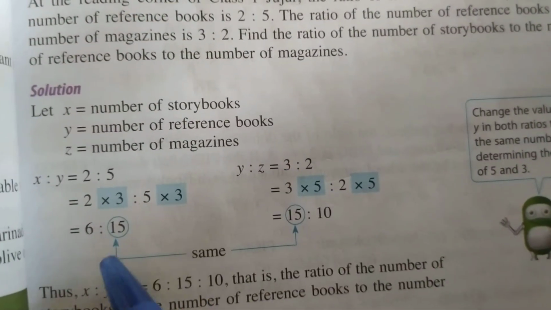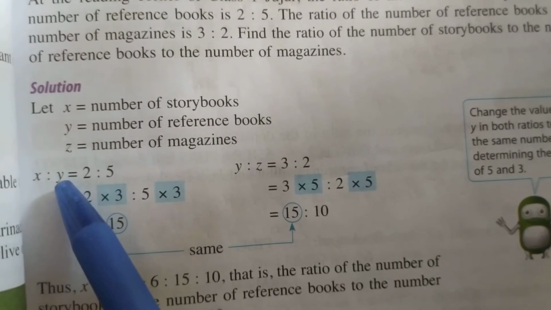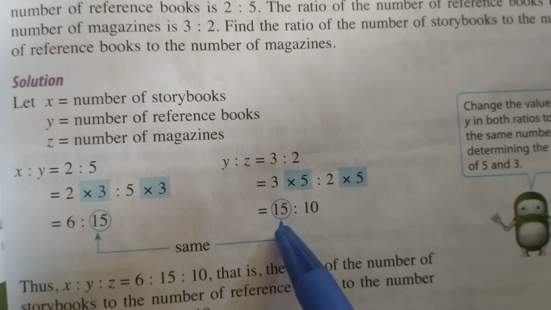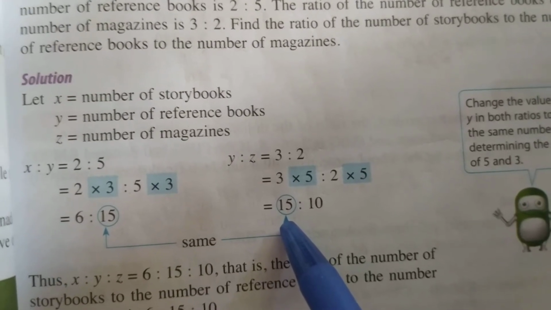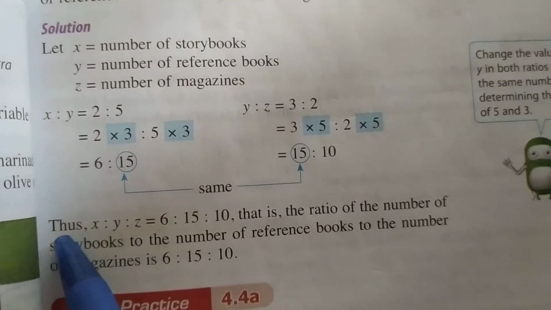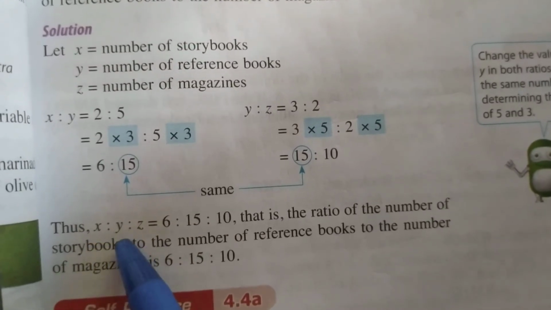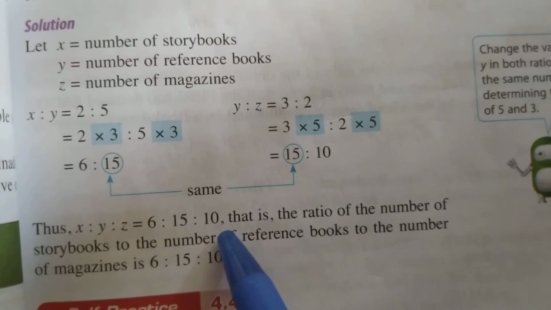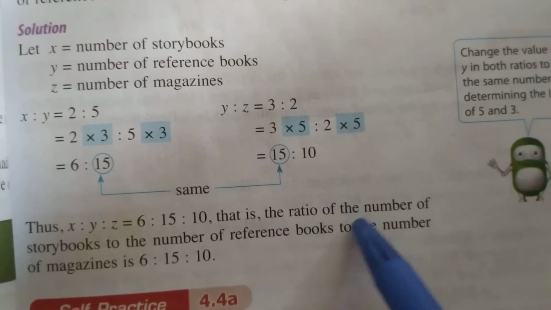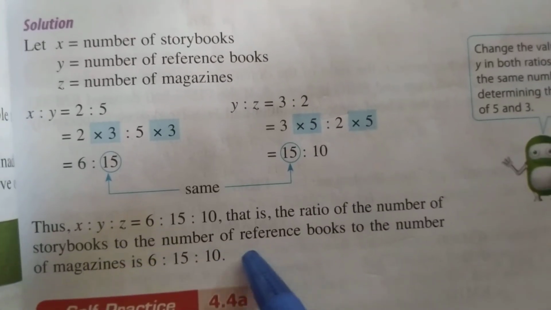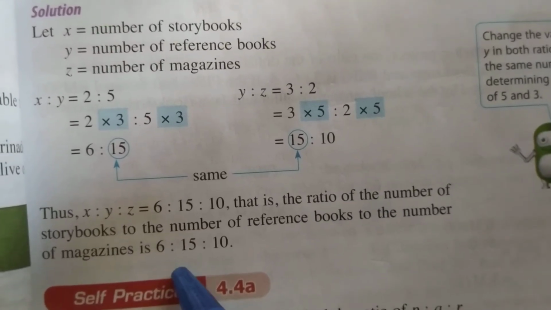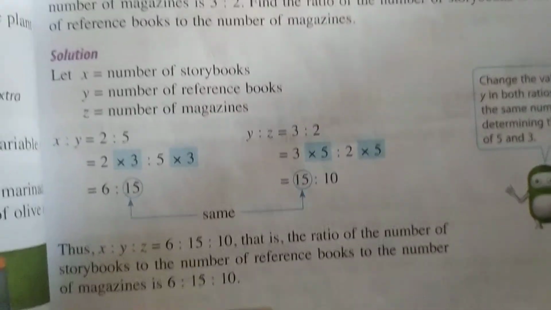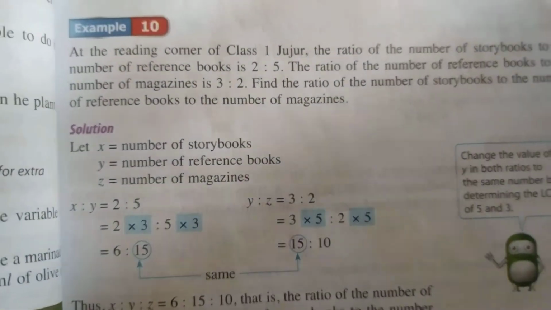Then what happened? The value for Y here is equal to 15, and the value for Y here is also equal to 15. So when the value of Y is the same, you can write the ratio of X ratio Y ratio Z equal to 6 ratio 15 ratio 10. That is, the ratio of the number of storybook to the number of reference book to the number of magazine is 6 ratio 15 ratio 10. Or you can look at another method.